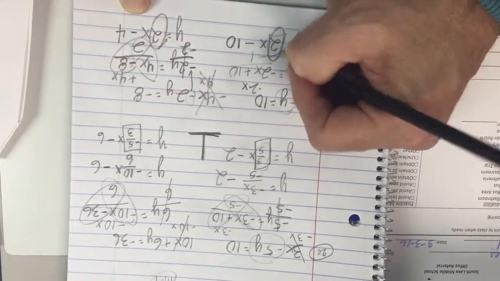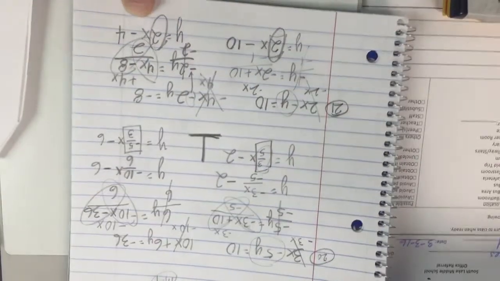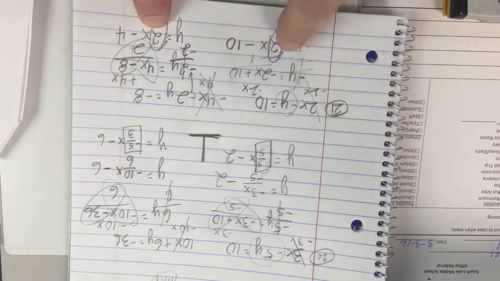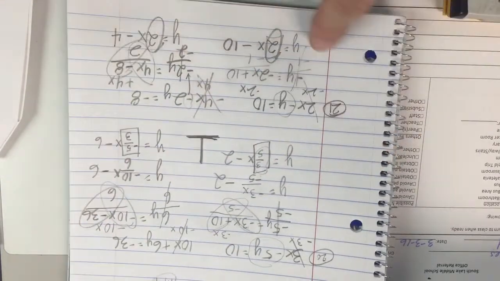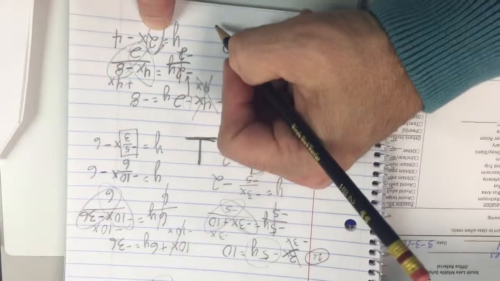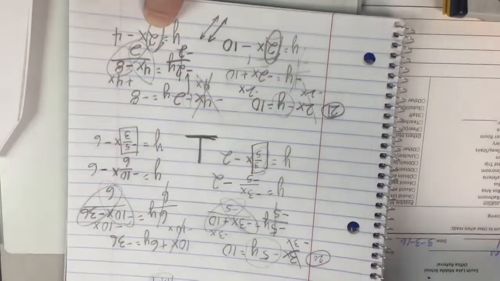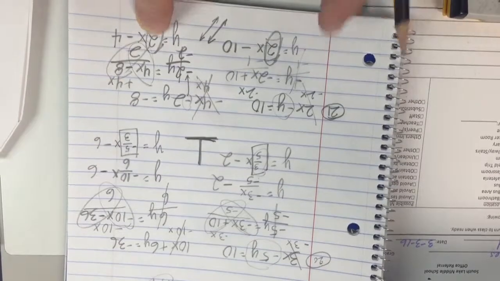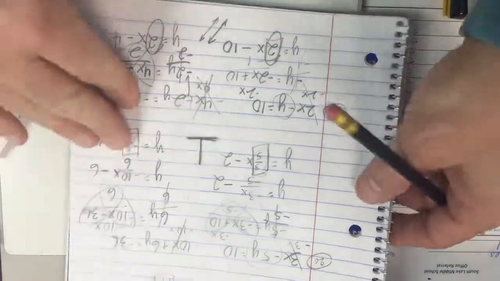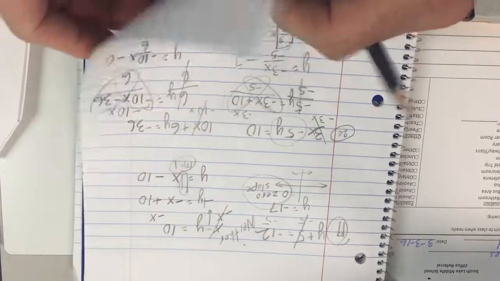Here is my slope. It's a 2. This slope is a 2. So that tells me that number 21, since they have the same slope, is parallel. Awesome. Okay. Shall we do 22?